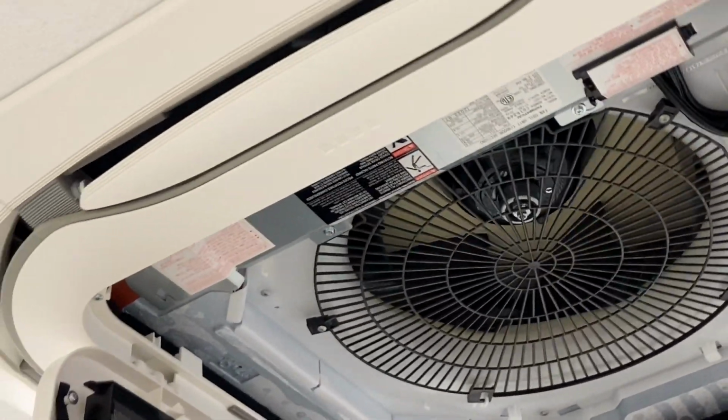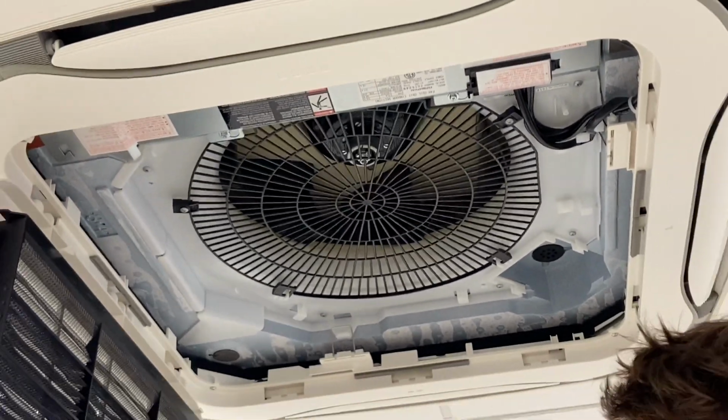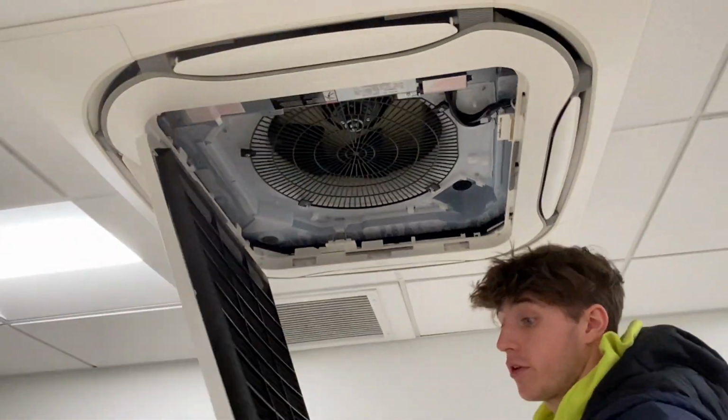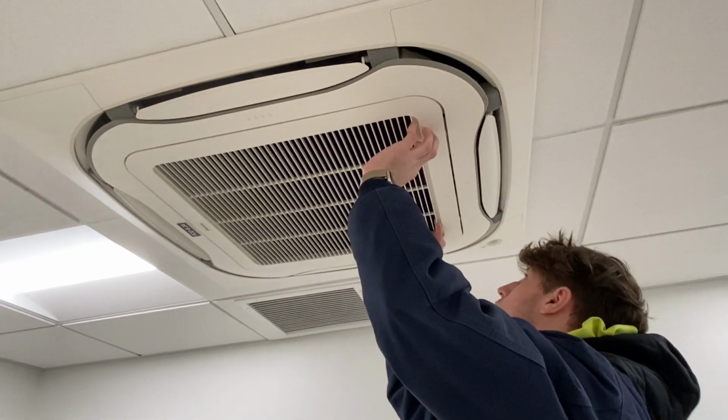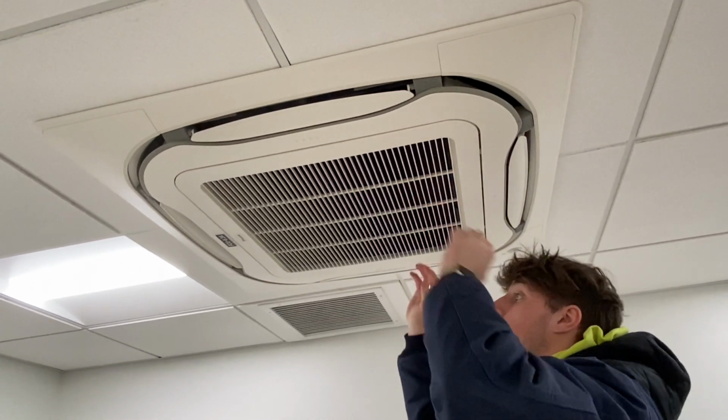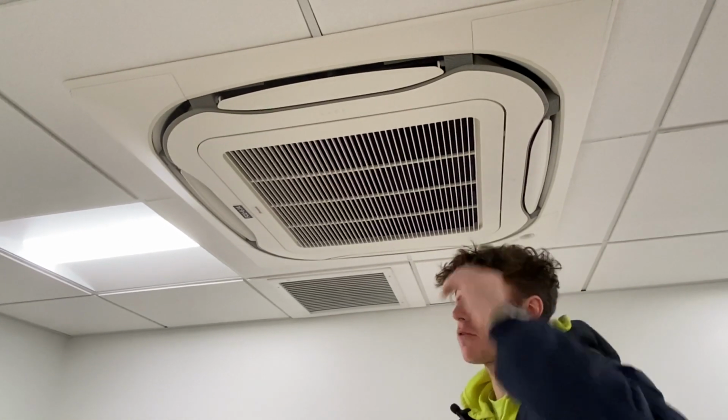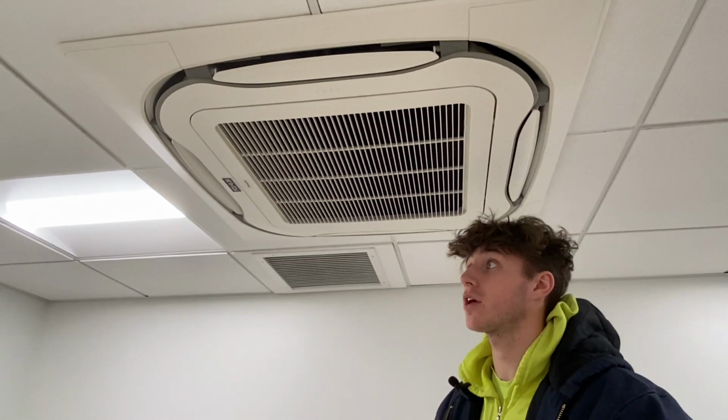But yeah, for the most part, that should be it. Most of all the units here are the same for these type of units. So it's just washable filters. I don't think you have to actually buy any filters or change anything out, basically.